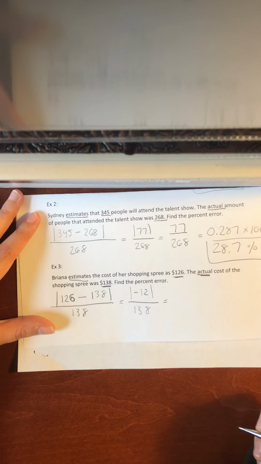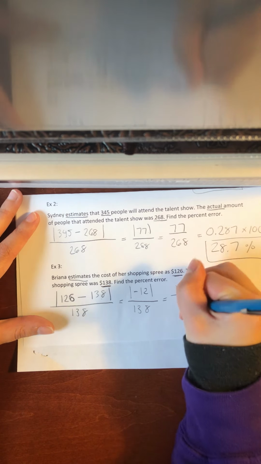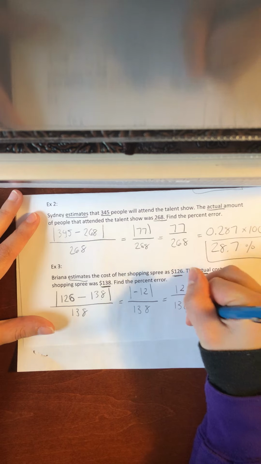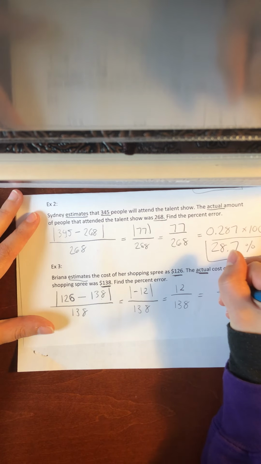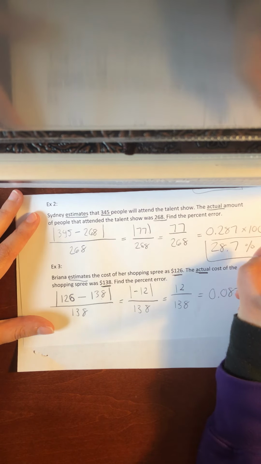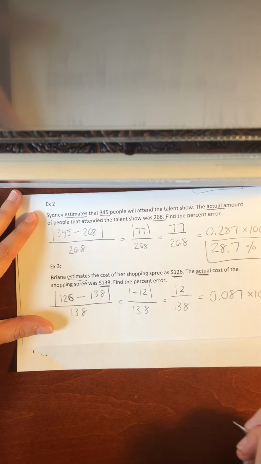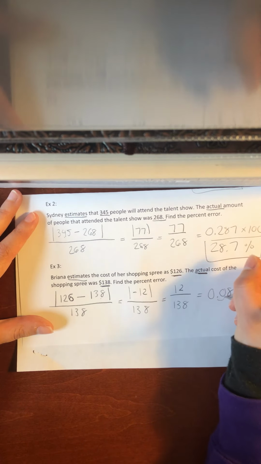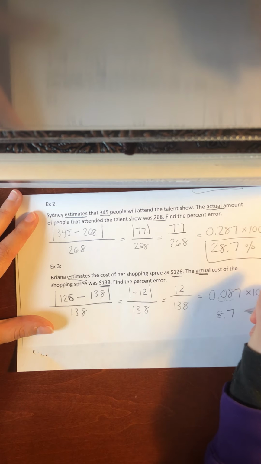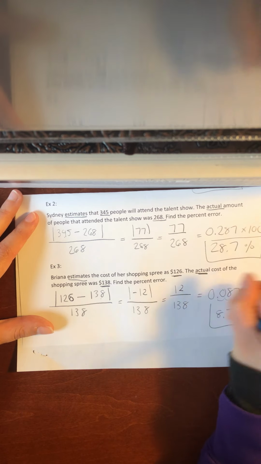The absolute value of negative 12 is 12 over 138. And 12 divided by 138 is 0.087. We multiply by 100 at the end to convert it to a percentage, and that gets us to about 8.7% error.